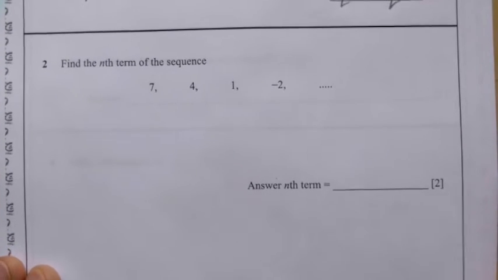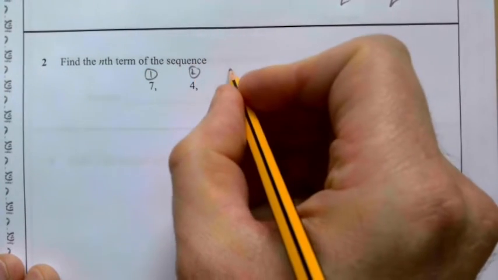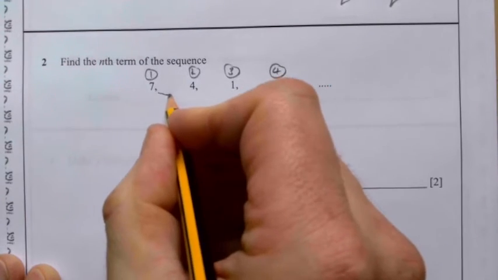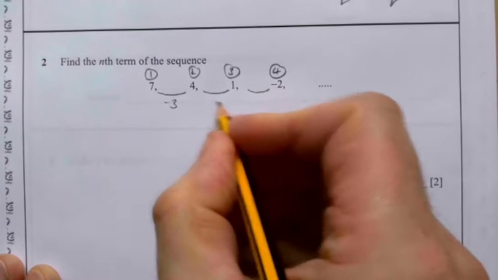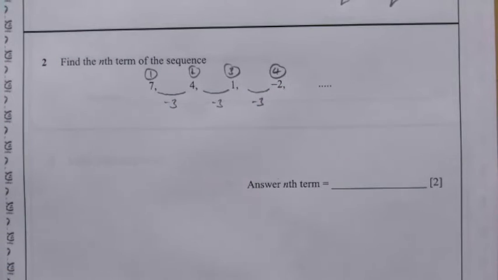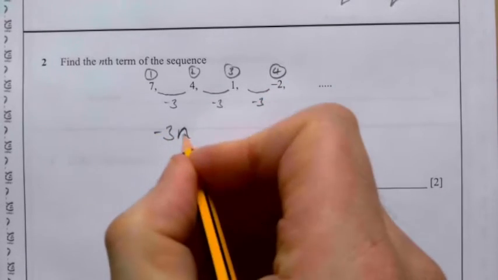Find the nth term of the sequence. I like to number them first of all: 1, 2, 3, and 4. Then I find the gap. Be careful here, the gap isn't 3. The gap is minus 3. That tells me the term that I multiply my n by in my nth term, so it's minus 3n.